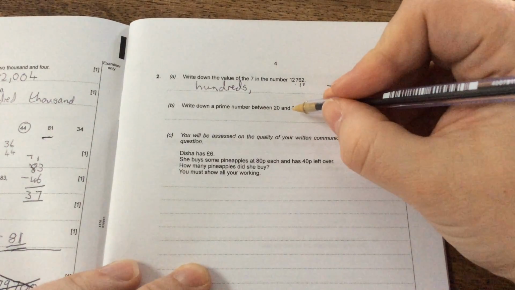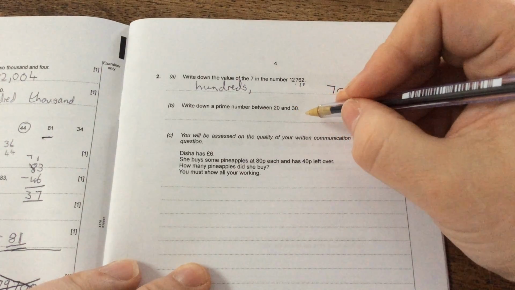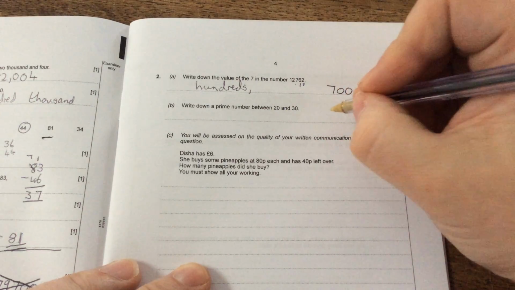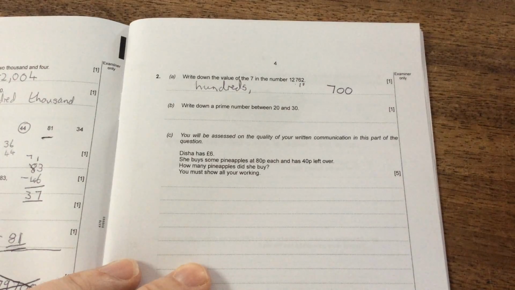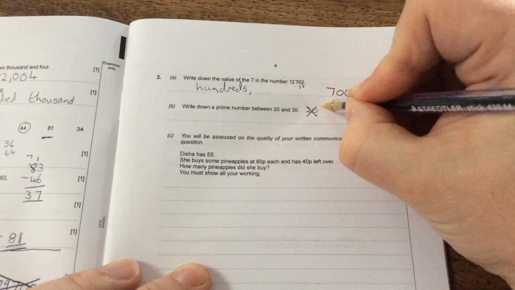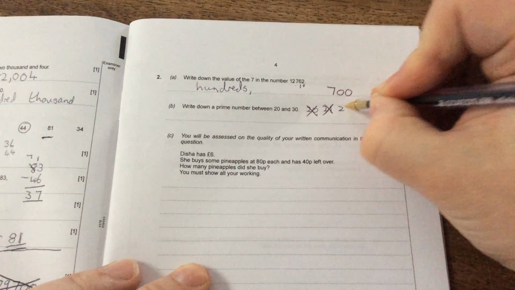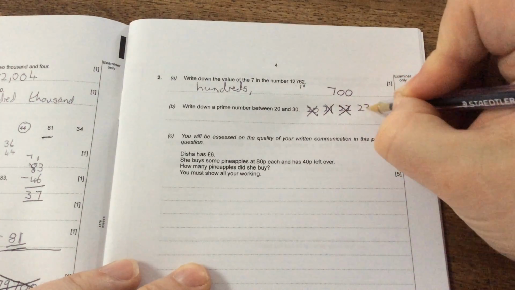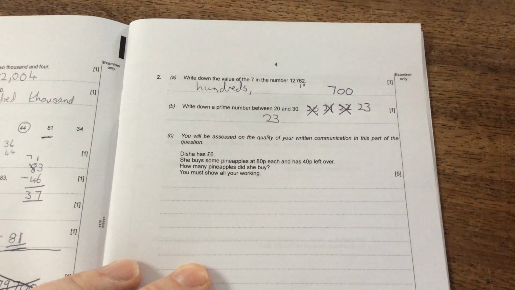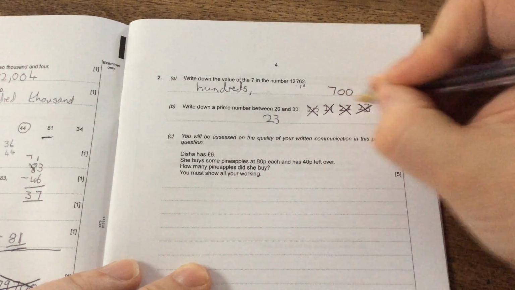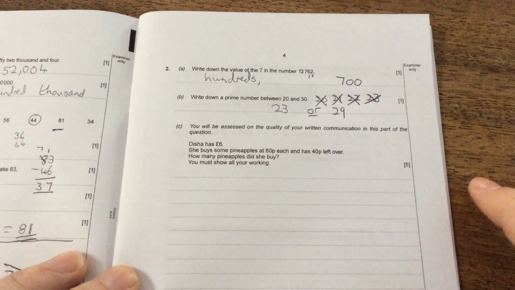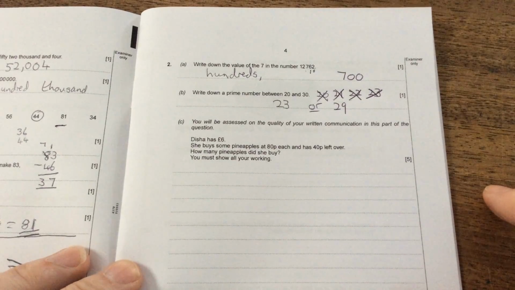Alright, write down a prime number. A prime number, only 1 and itself go into. So even numbers can't be prime unless it's 2, because 2 goes into every other even number. So if I'm going through it, let's write the numbers out. 20, that's not prime because 2 goes into it. 21, 3 goes into it. 22, 2 goes into it. 23, I can't think of any number that goes into 23, so that's prime. The other one is 29 if you wanted to put it, that's also correct. 25, 5 goes into, and 27, 3 nines.